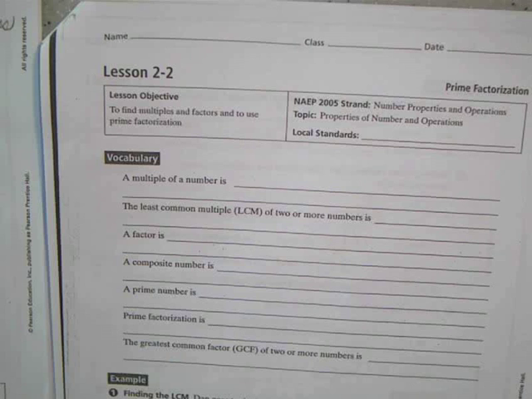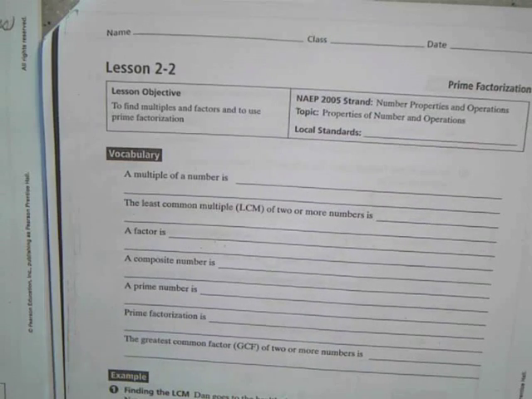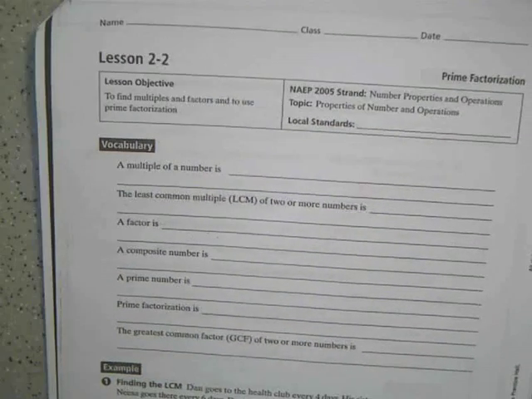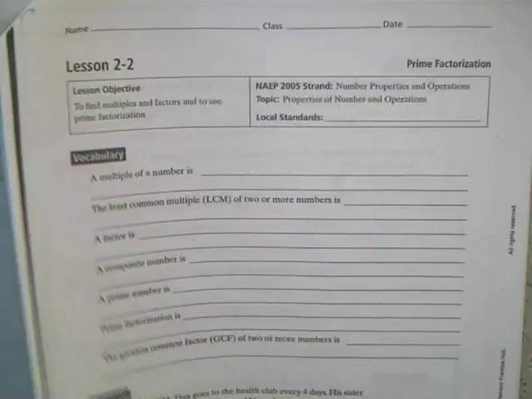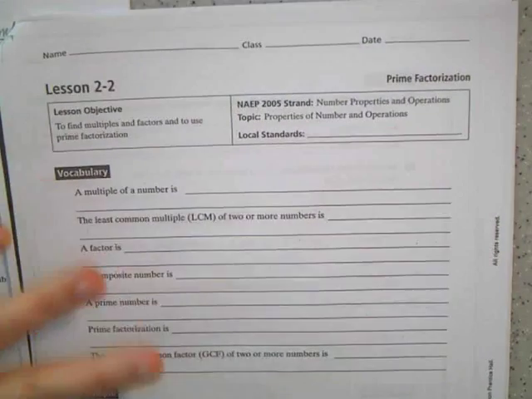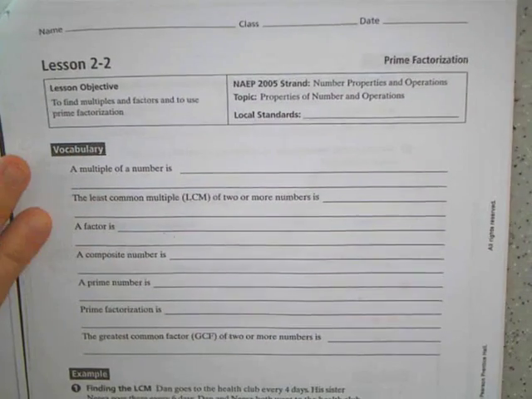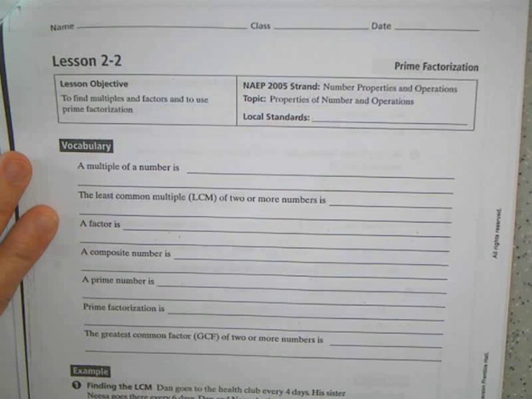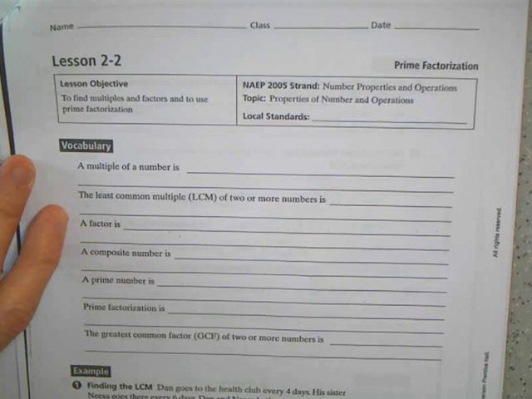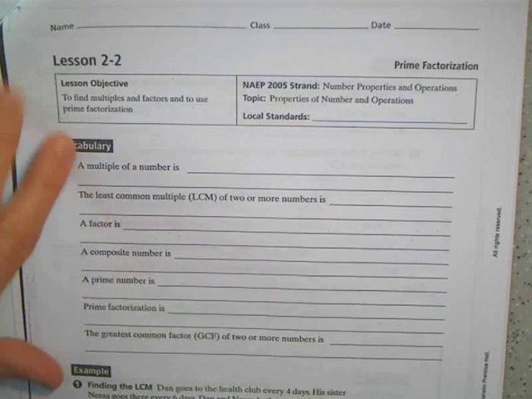Our objective is to find multiples and factors and also to use prime factorization. We do have quite a few definitions that we need to go over, or a lot of vocabulary terminology here, so you want to be sure that not only do you get these down, but that you review them and understand them. Please bring any questions into class that you might have.